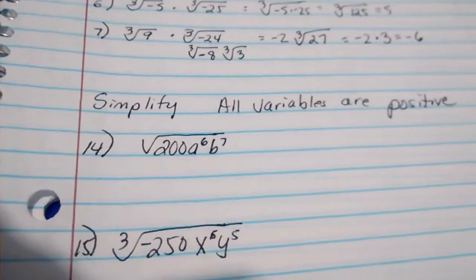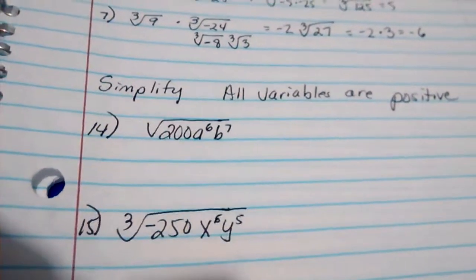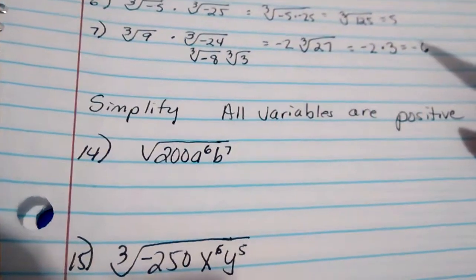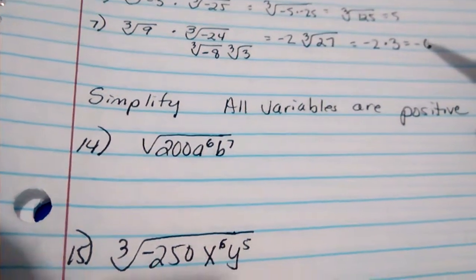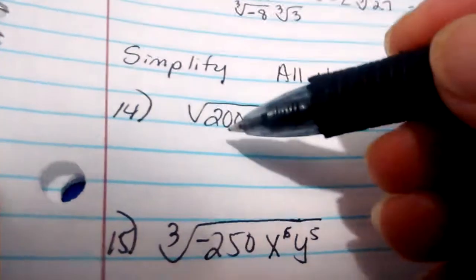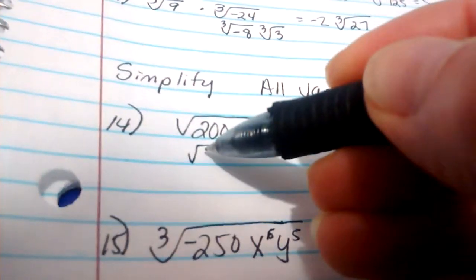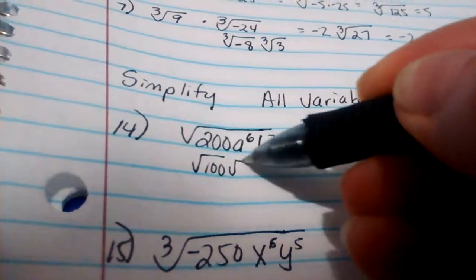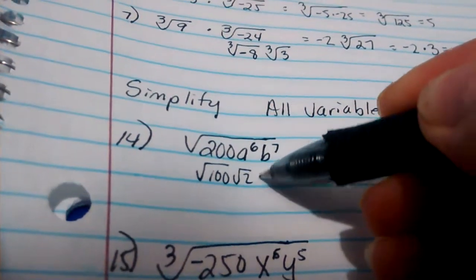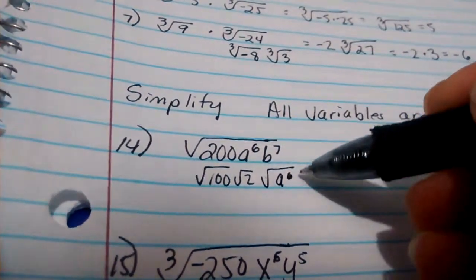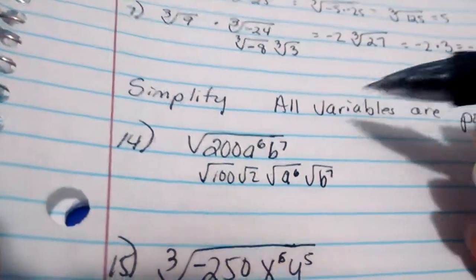Okay, simplifying, and in this case you're assuming all variables are positive, so you do not have to worry about absolute value. So here you would look for the perfect square, which would be 100. So you can break this up. You can completely break this up if you want.